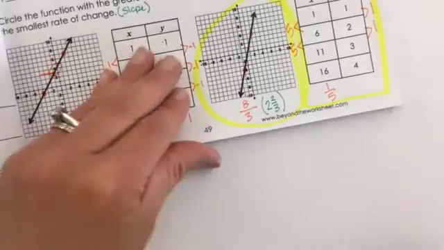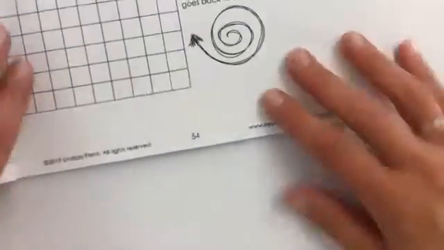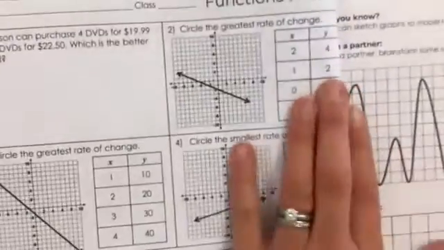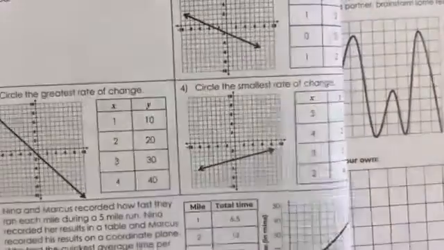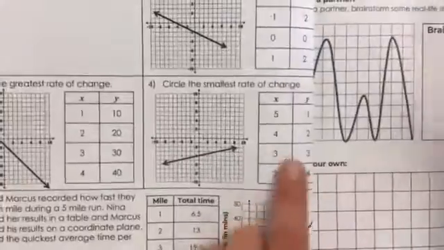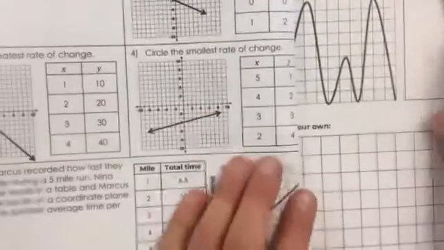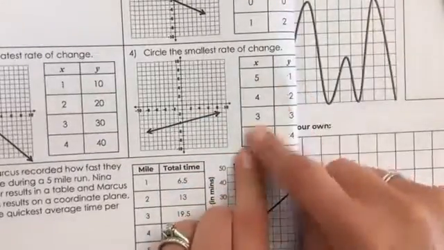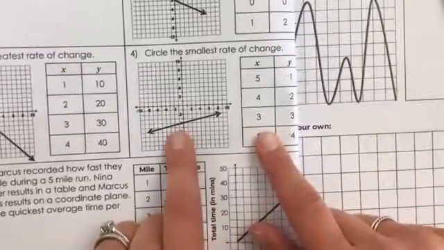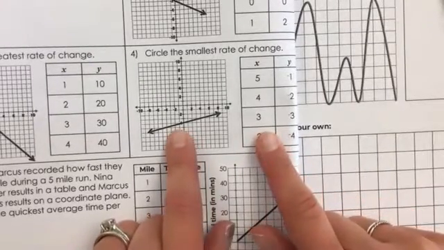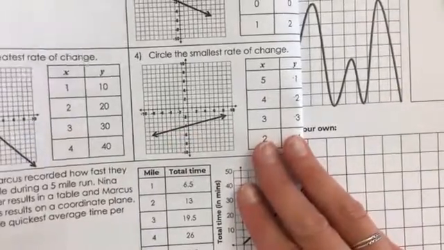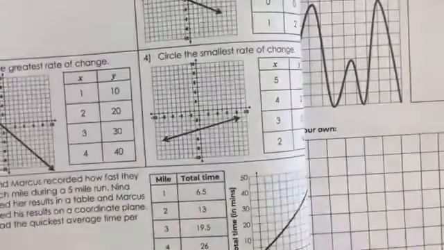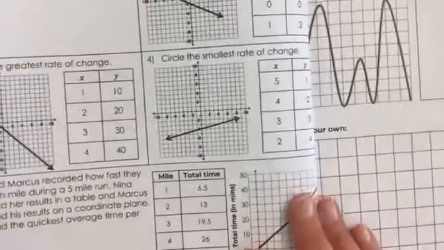The reason why I wanted to talk about that was because when we compare these, I just glanced at number 4. When I glanced at number 4, I knew that it was going to be negative, and this is positive. So when you talk about rate of change, I would like you to compare the actual fraction, let's say. Don't worry about if it's positive or negative.